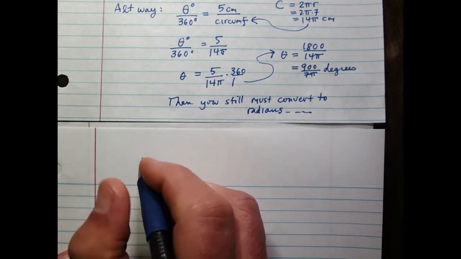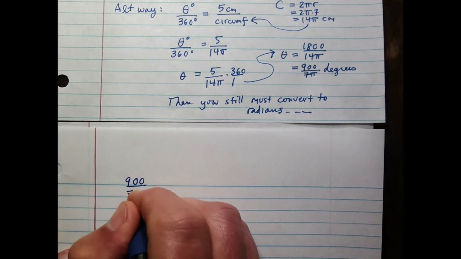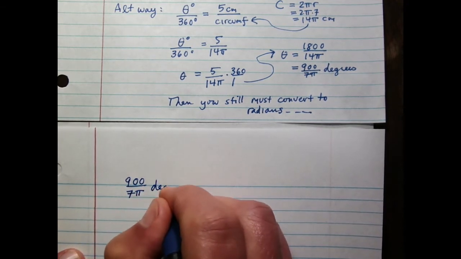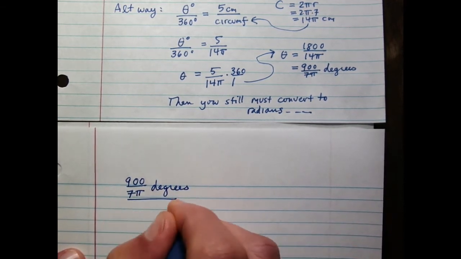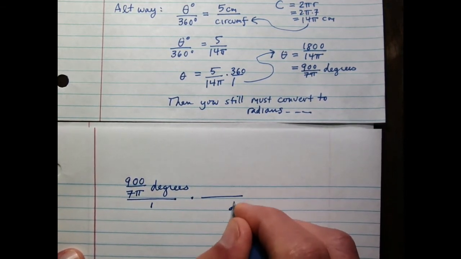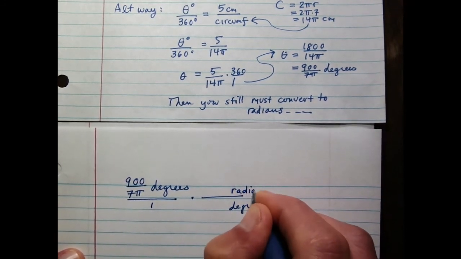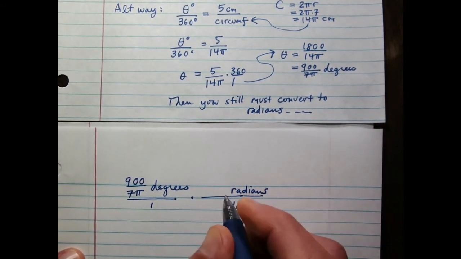So we would have to take 900 over 7 pi degrees, I can write that over 1, times, now I want degrees to cancel. I want to end up with radians. This is sort of a big mess this way.